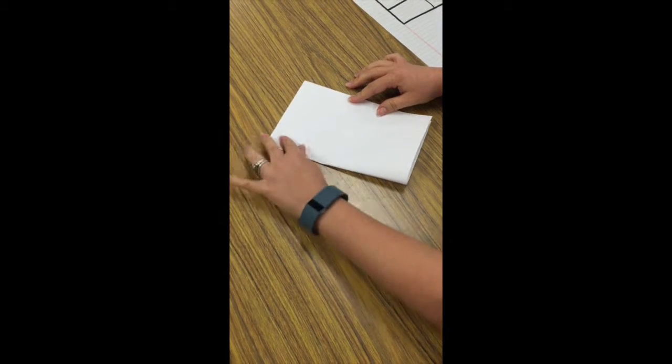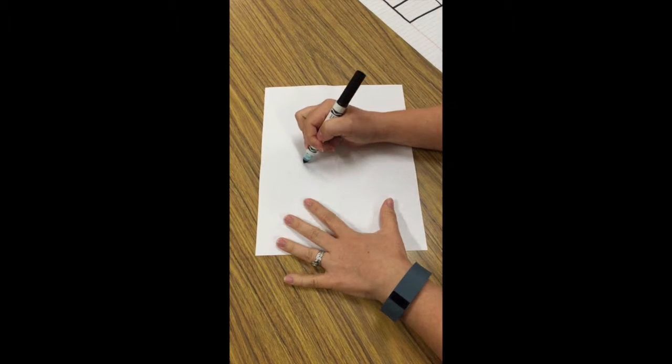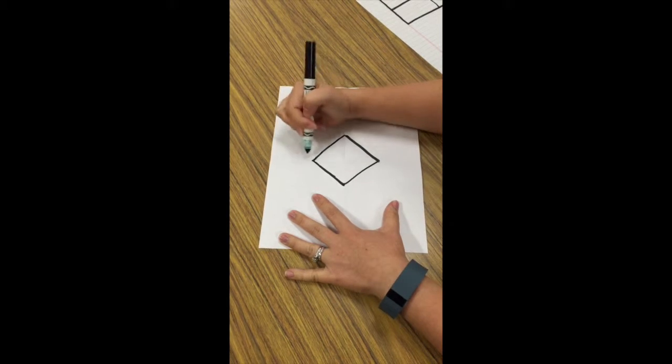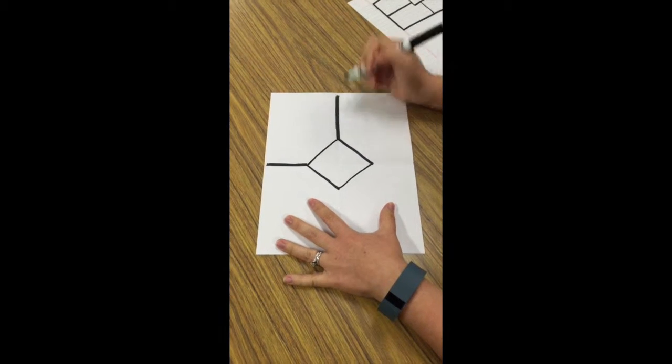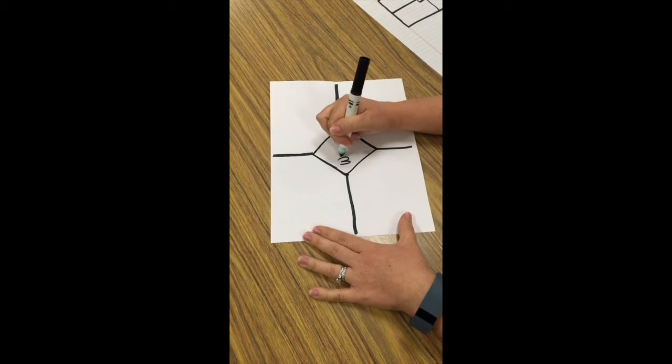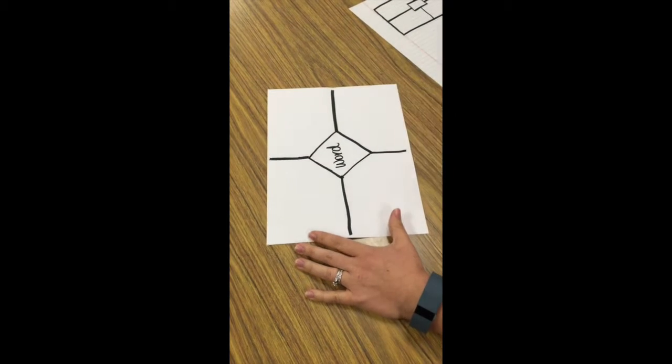So what you do is you fold the paper in half. And then you fold it again. And then you fold the corner down like that. So when they open their paper, all they have to do is trace the folded lines. Okay? And the word goes in the middle. So the academic vocabulary word will then be written in the middle.